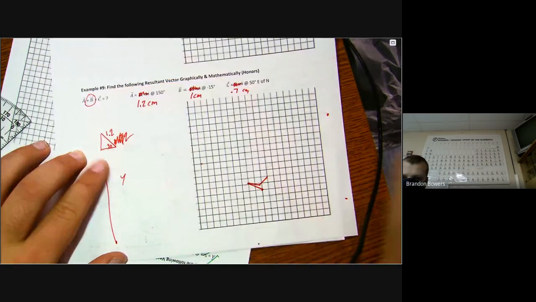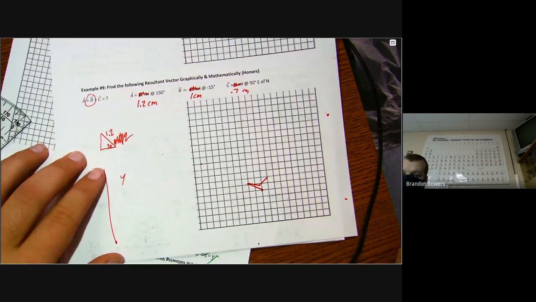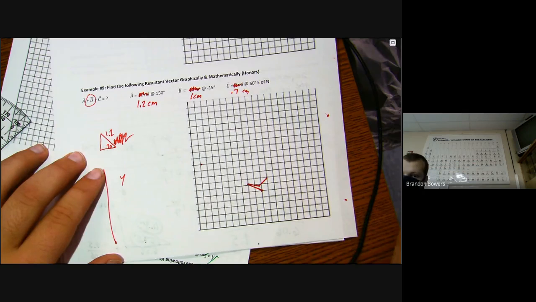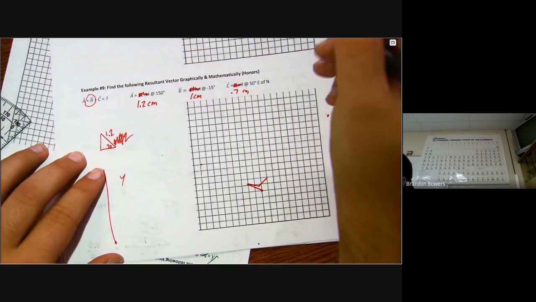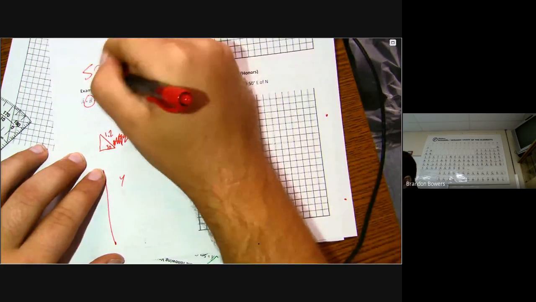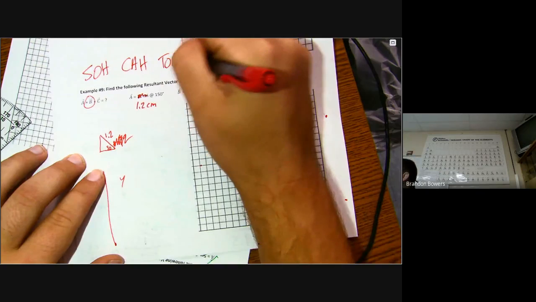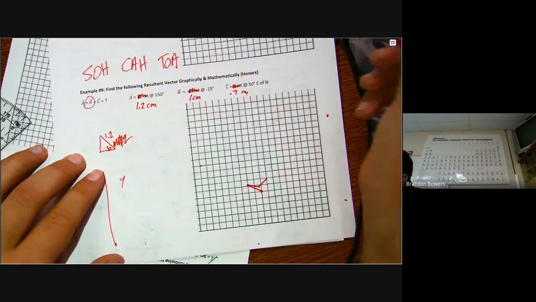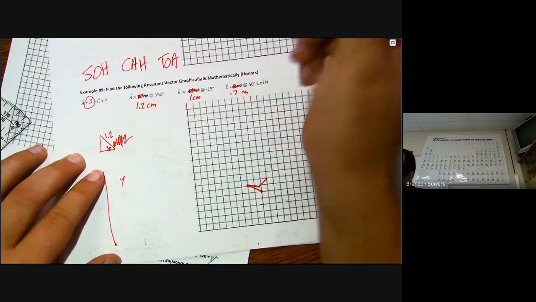Does that make sense? Since that is a 30-degree angle and that's 1.2, wouldn't the side opposite the 30-degree angle be 0.6? Yes. But what I like to do is SOHCAHTOA, some trigonometry, a little review of some trig, or geometry, I guess.